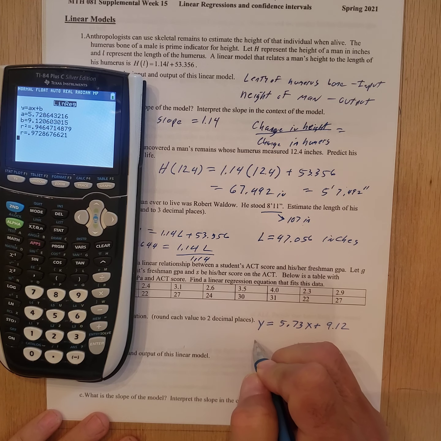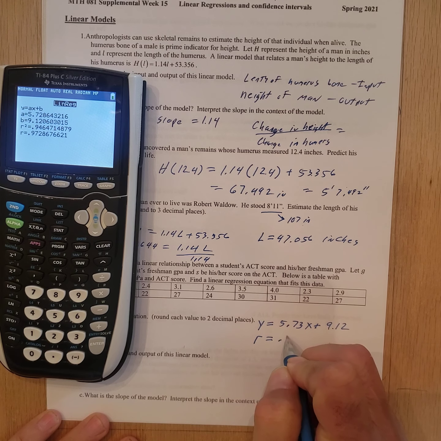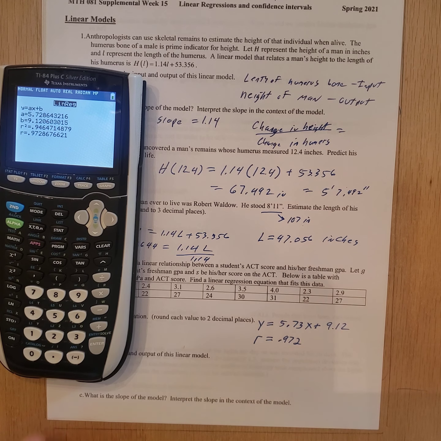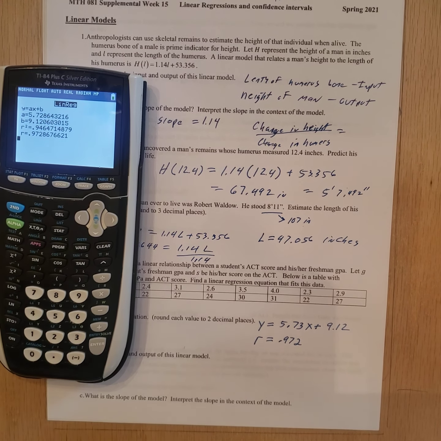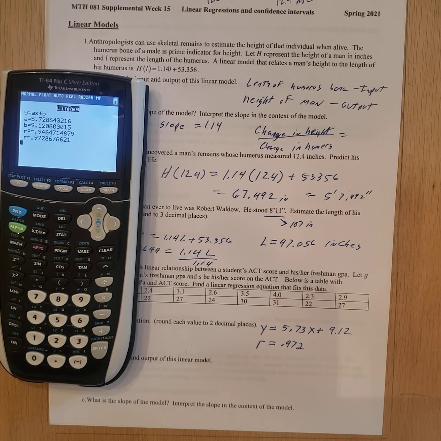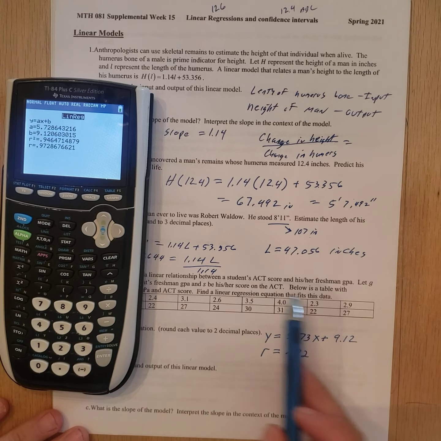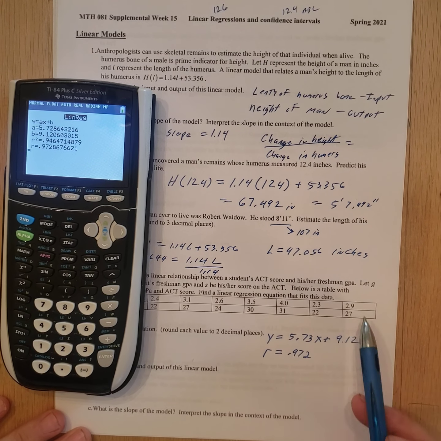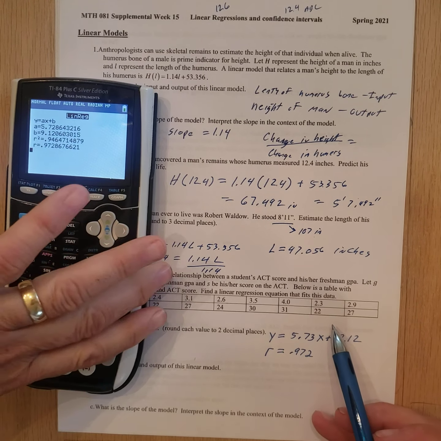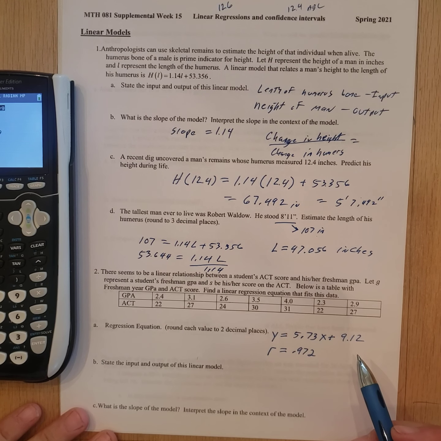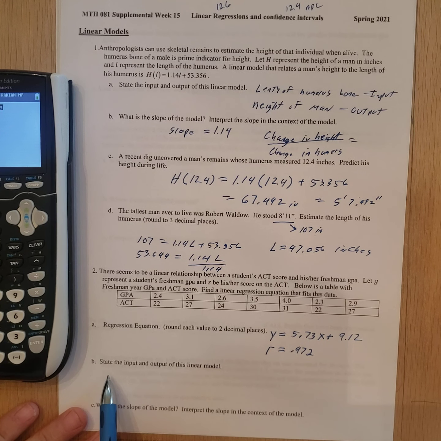So I'm just going to write it on here, even though they didn't ask me for it. Again, that tells me how closely related this is to a linear equation. So 0.97 is pretty high. So there appears to be a pretty good correlation between ACT score and freshman GPA.